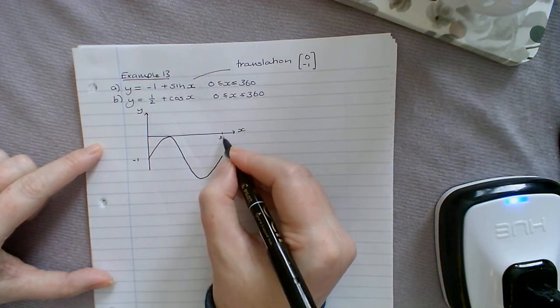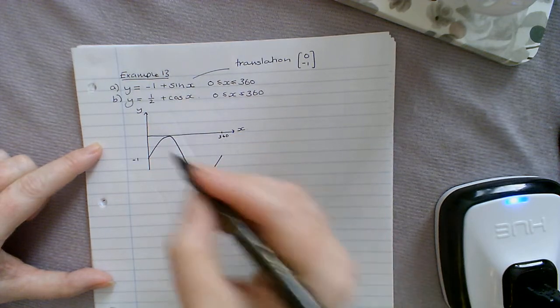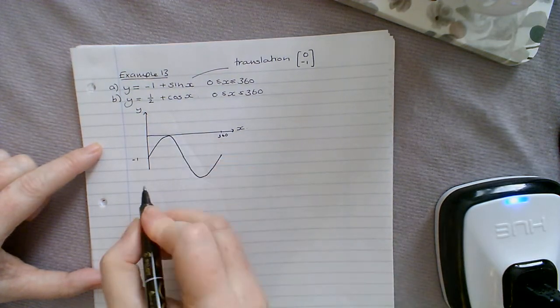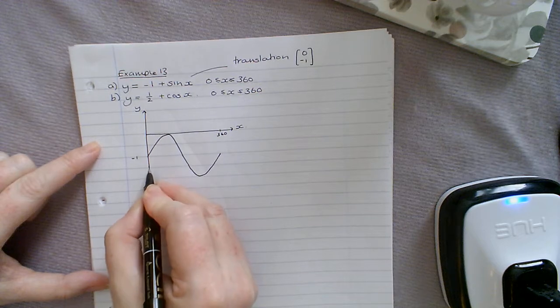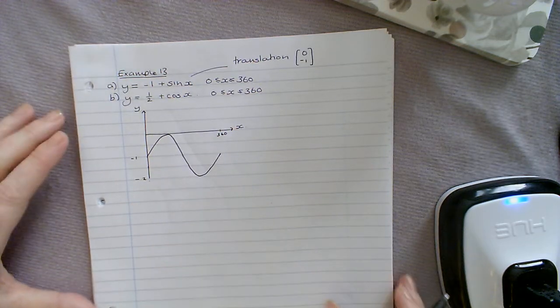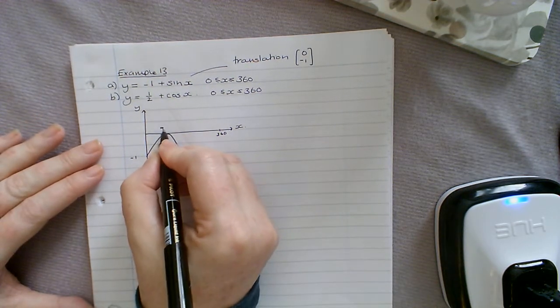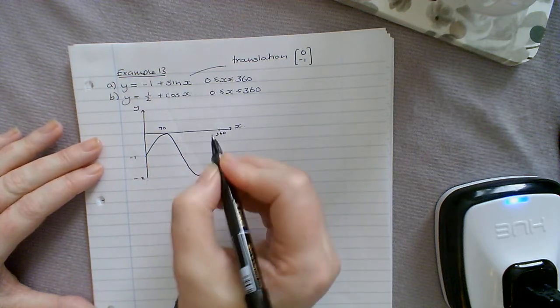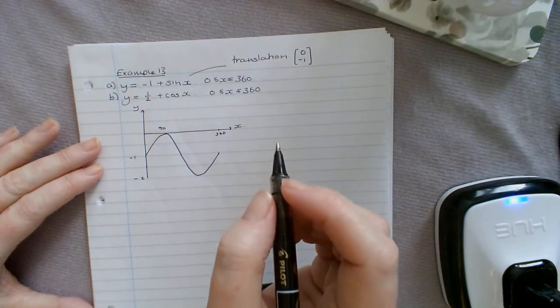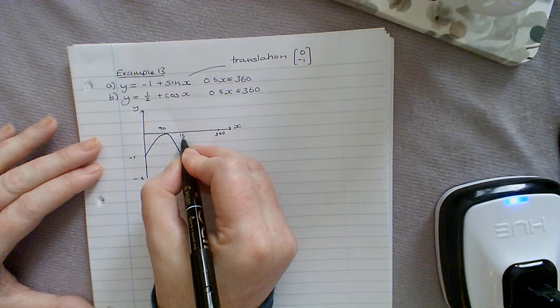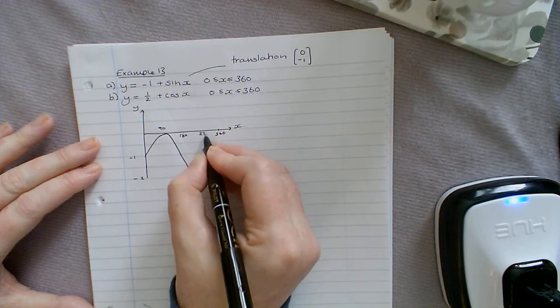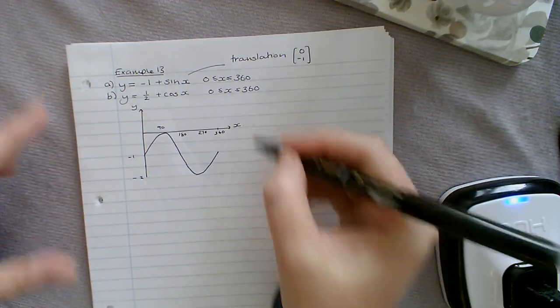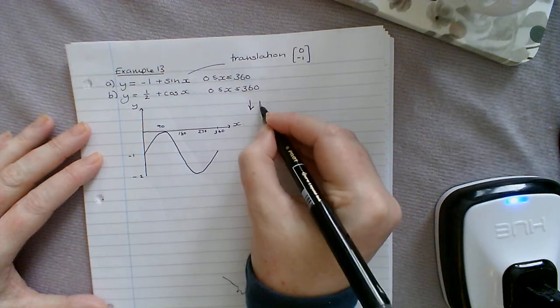That would be 360. So if that's come down 1, this has obviously come down to -2, 90, 180 and 270. So that has come down, it's gone down 1.